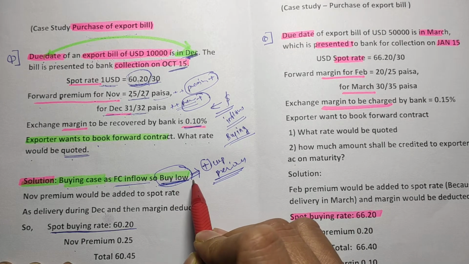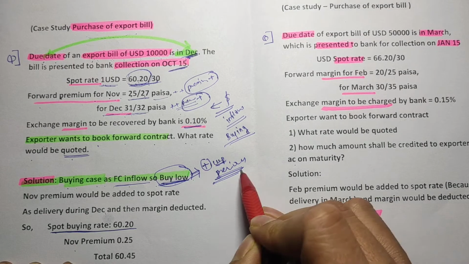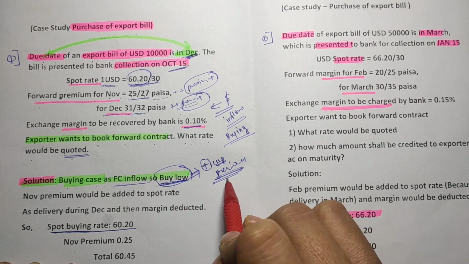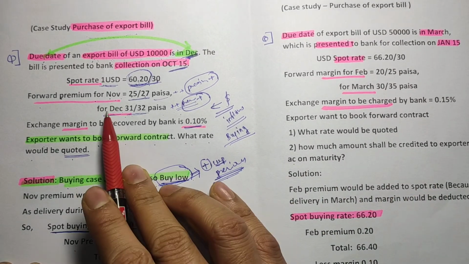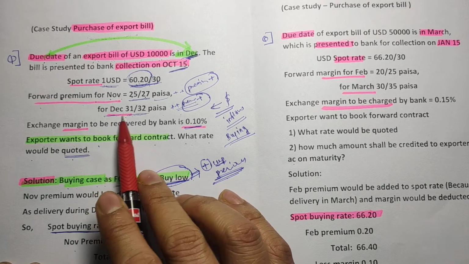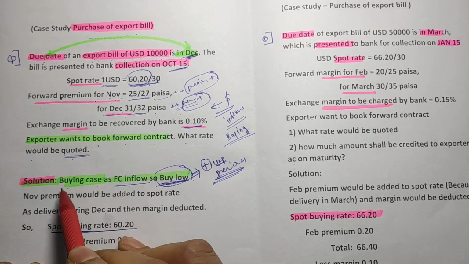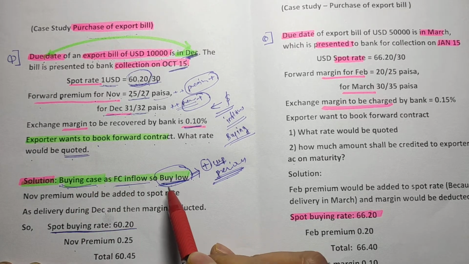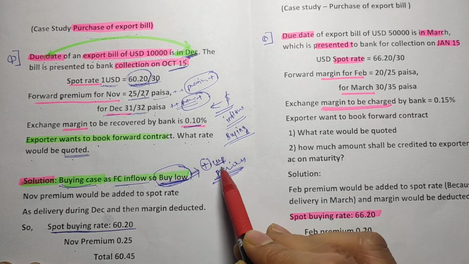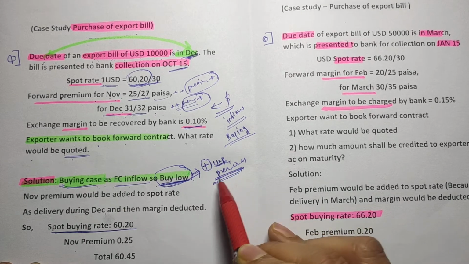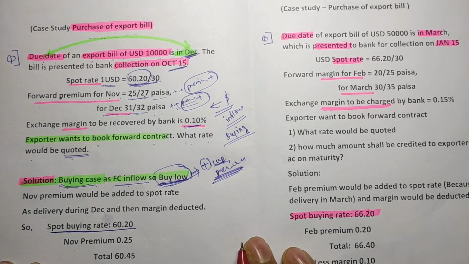So we will definitely add up to the previous month. Definitely if we add the premium of December, our bank will suffer a loss, right? That's why, as the case is of buying and our target is to buy low, we have to add the premium up to the previous month only.